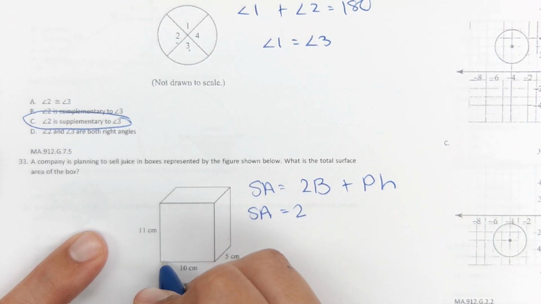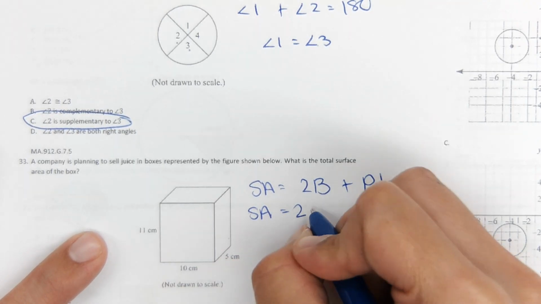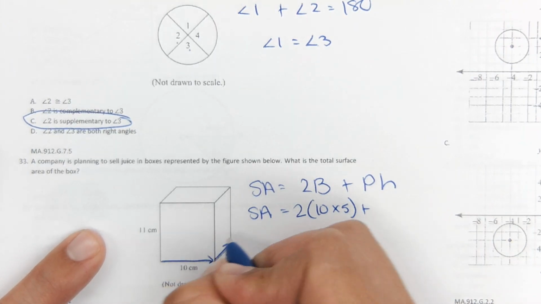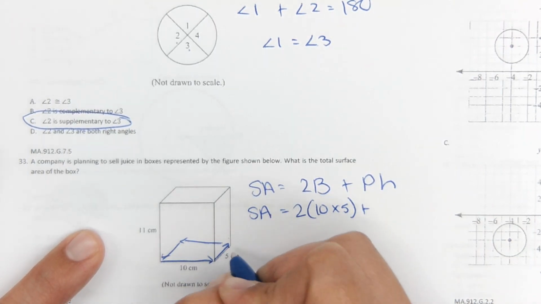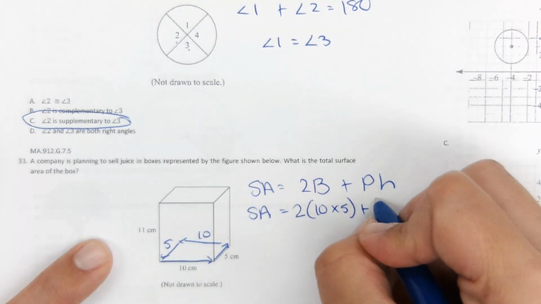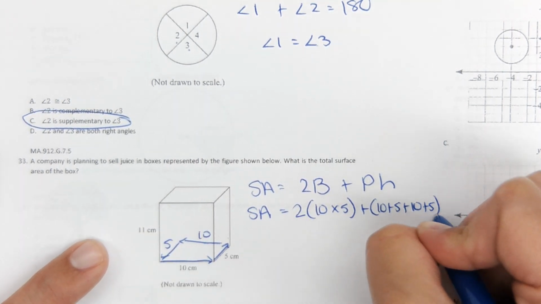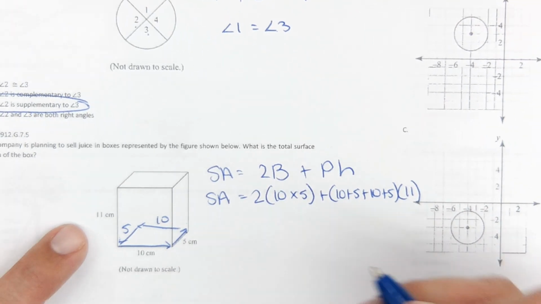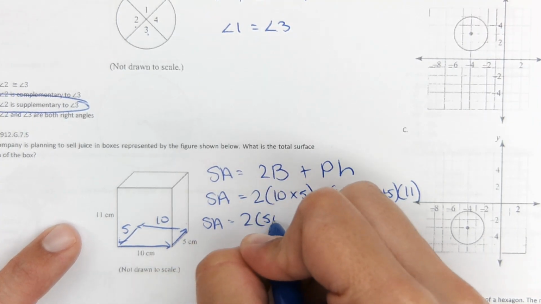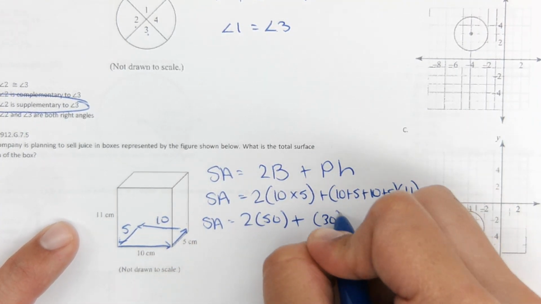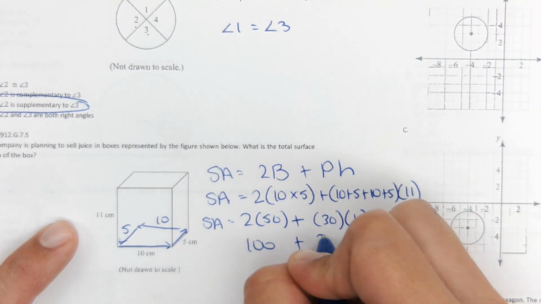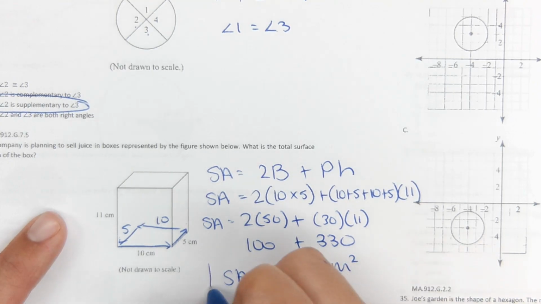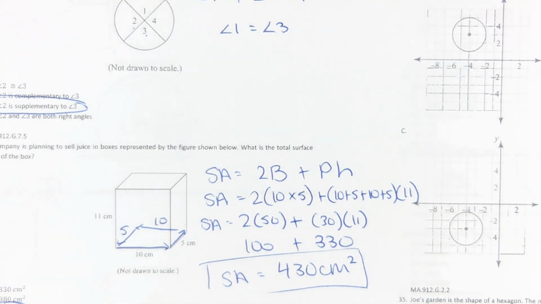The area of this base would just be 10 times 5 for the rectangle at the bottom. And then what it means by perimeter is the perimeter all around the shape, like this. So it'd be 10, 5, 10, 5, adding this up. So 10 plus 5 plus 10 plus 5. And then the height of the prism is 11. So the surface area is 2 times 50 plus 30 times 11. Surface area is 430 centimeters squared. C.